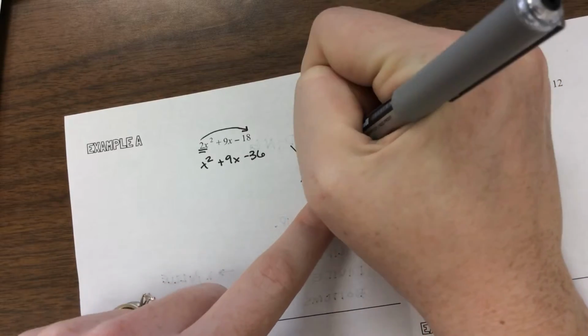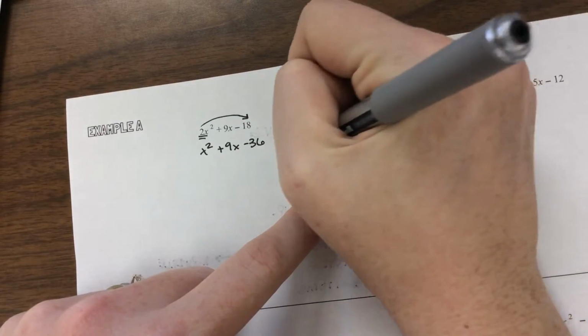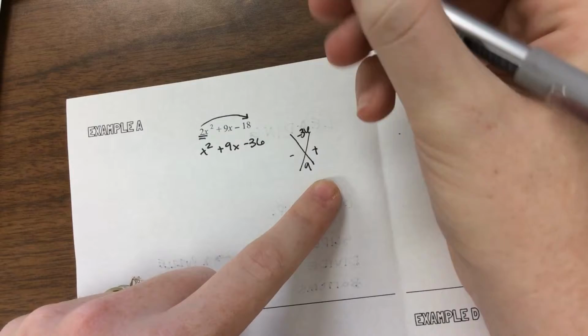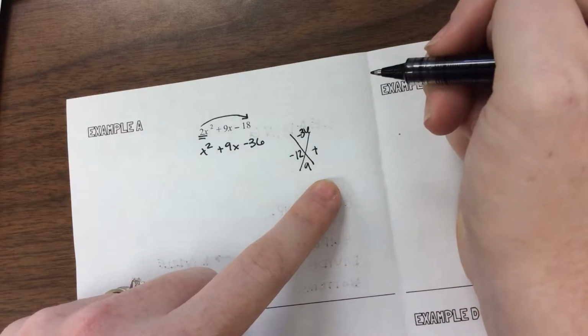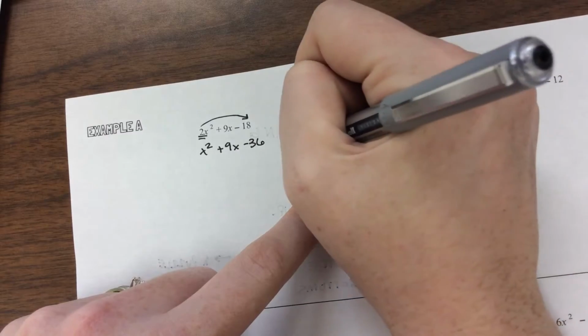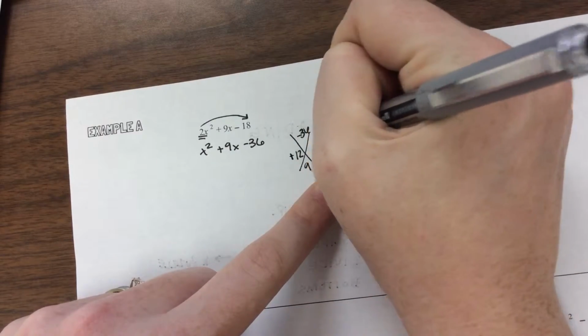Once you get a trinomial that you know what to do with, do your x puzzle: a negative 36 and a positive 9. I need a negative and a positive. The factors that are going to work there are negative 12, nope, a positive 12 and a negative 3.